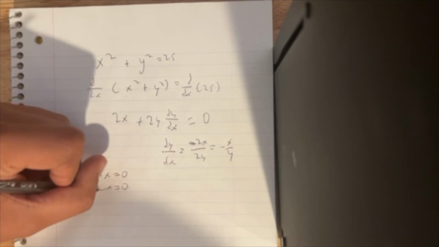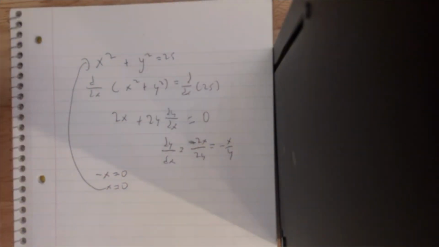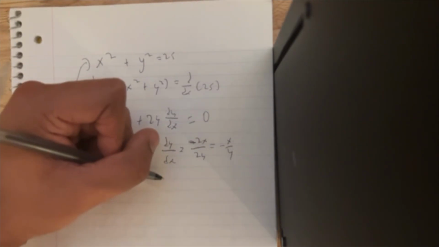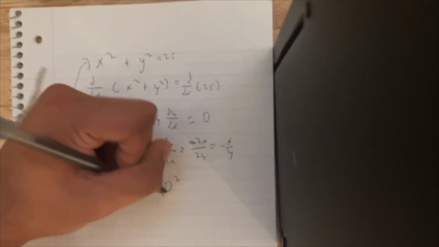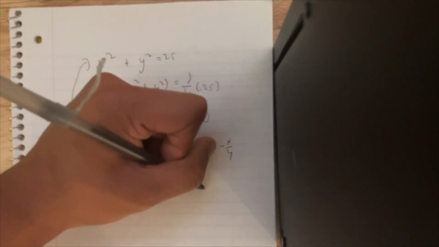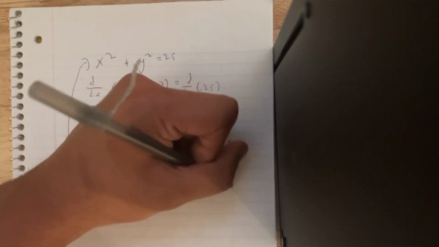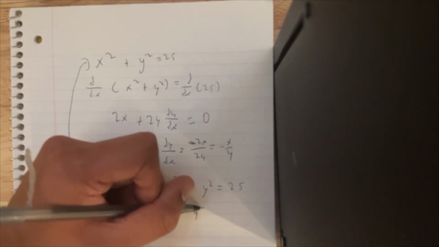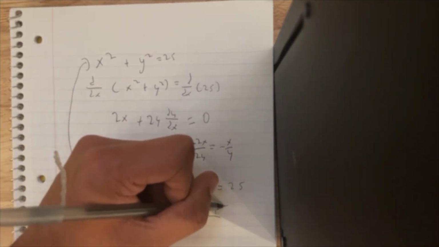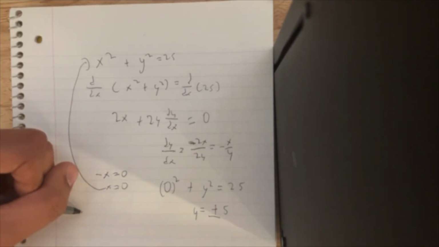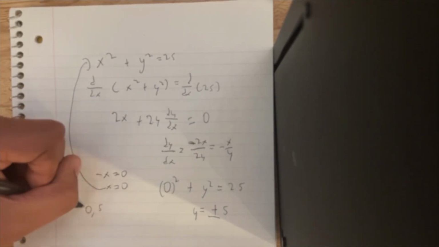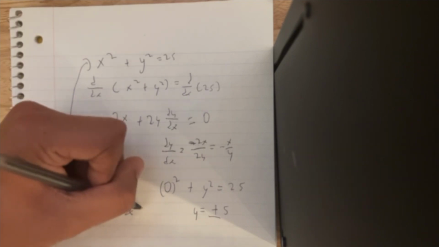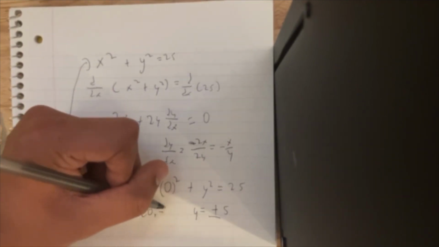And now we plug this back into our original equation, and we get 0 squared plus y squared is equal to 25. So solving this, we get y is equal to plus or minus 5. That means we have horizontal tangents at (0, 5) and (0, negative 5). And done.